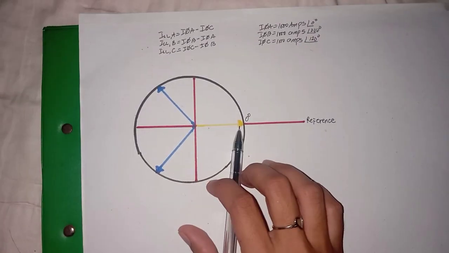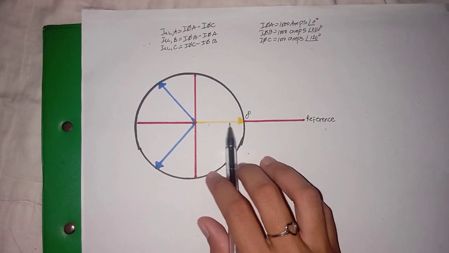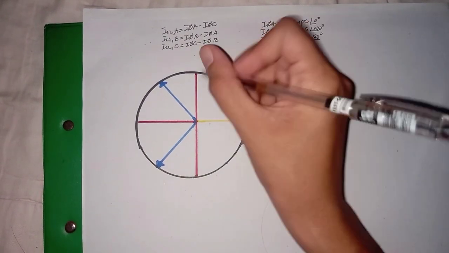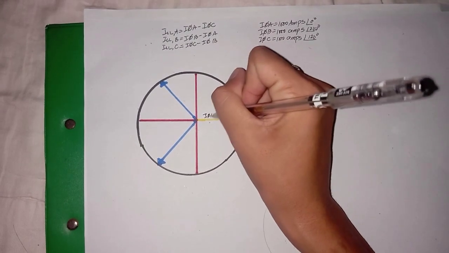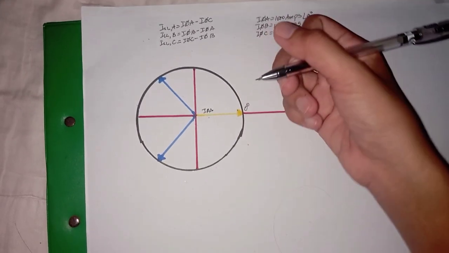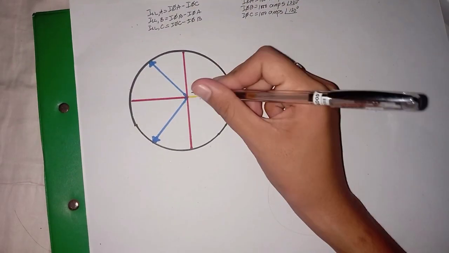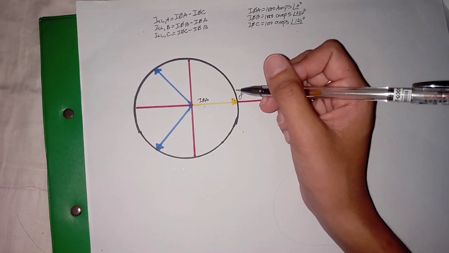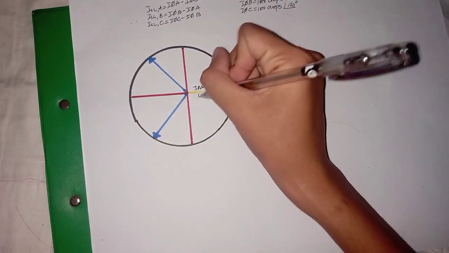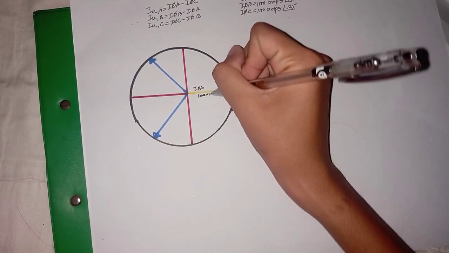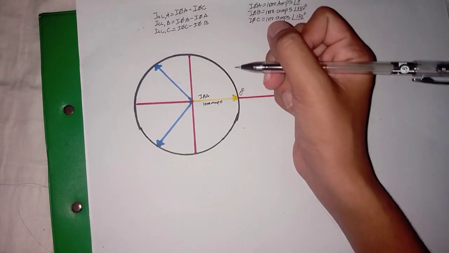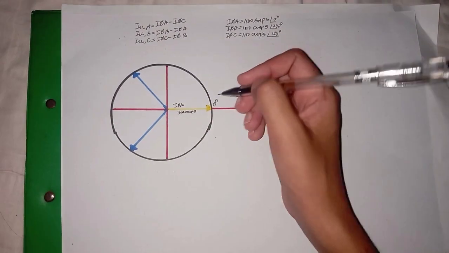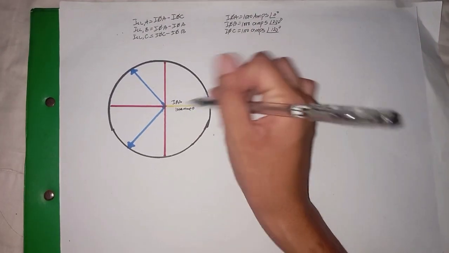This phasor that's going through our reference line, which is at 0 degrees, is phase current A. From this origin point to here is 1000 amperes, and the angle is 0 degrees, which is the same direction as the reference line.